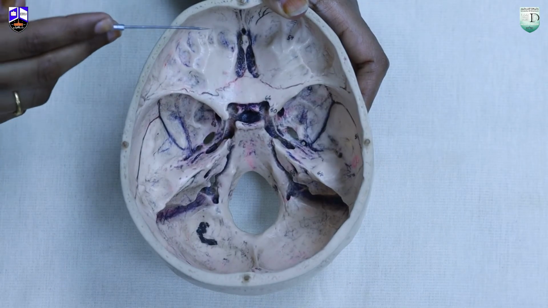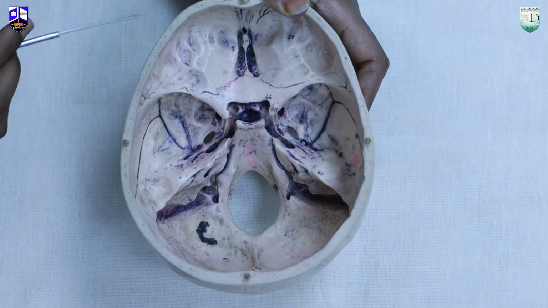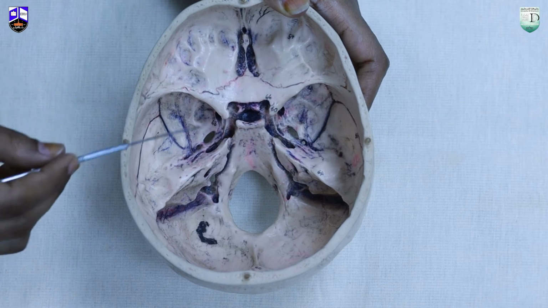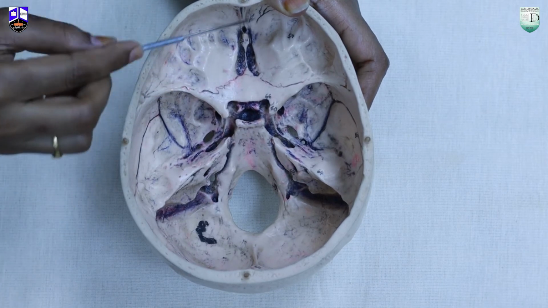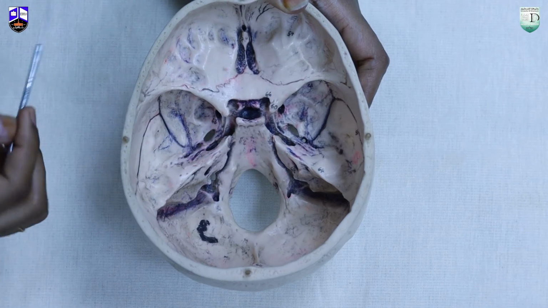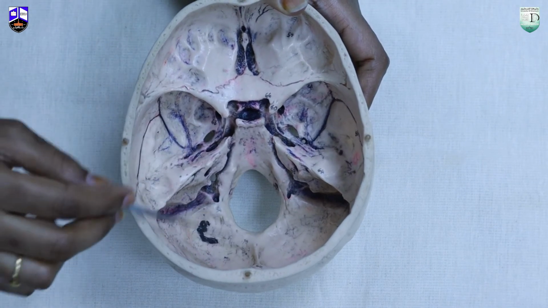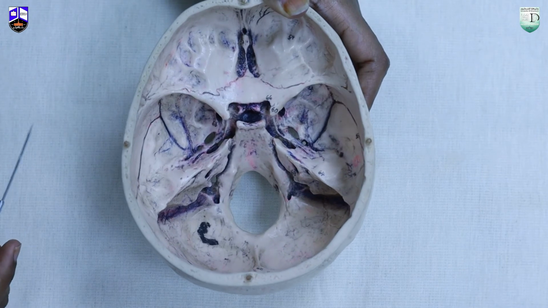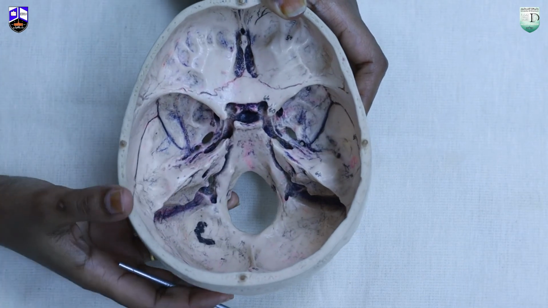The internal aspect of the cranial base is found in three levels. They look like the steps of a ladder. This is the anterior cranial fossa. At a lower level is the middle cranial fossa, and the lowest one is the posterior cranial fossa. We'll start talking about the posterior cranial fossa.